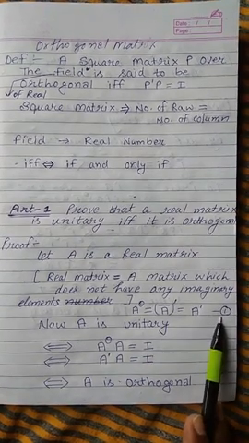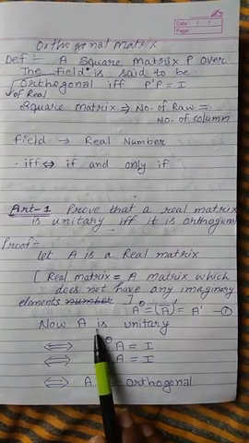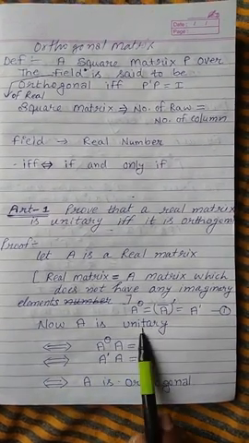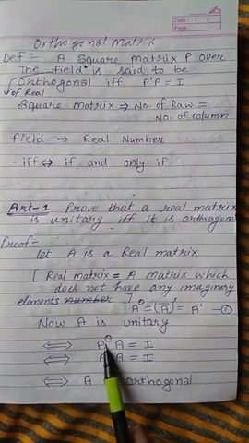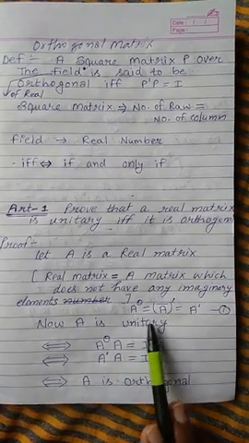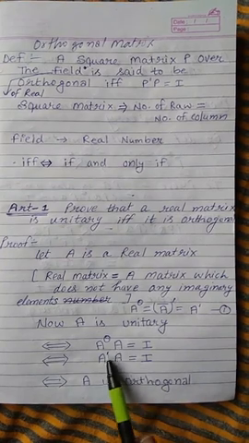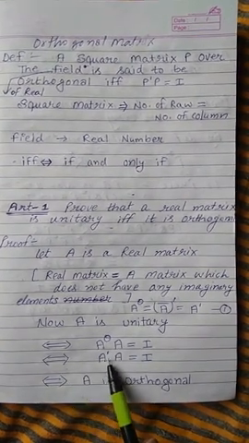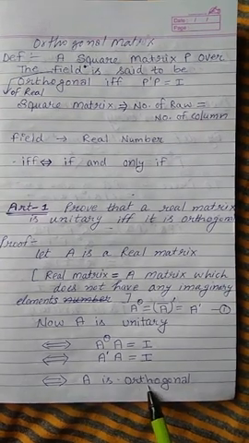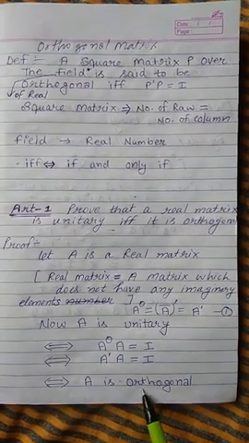Call this 1. Now A is unitary if and only if, by the definition of unitary matrix, A theta into A is equal to I. A theta is equal to A dash, so if and only if A dash into A is equal to I, so that A is orthogonal. Hence proved.